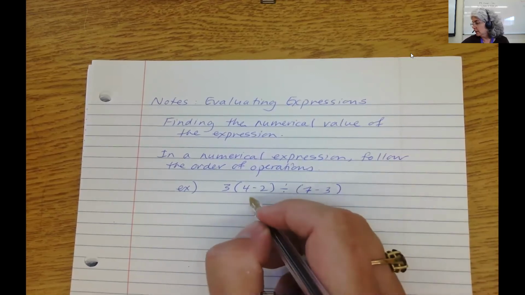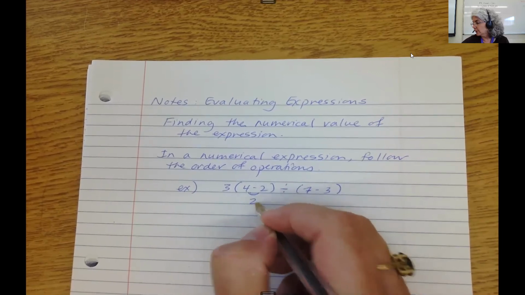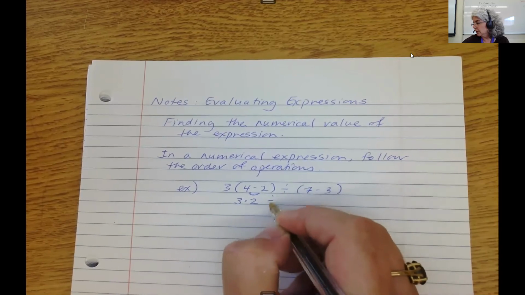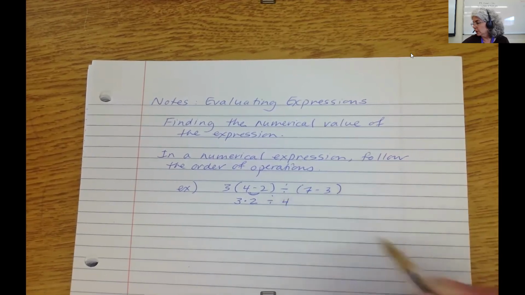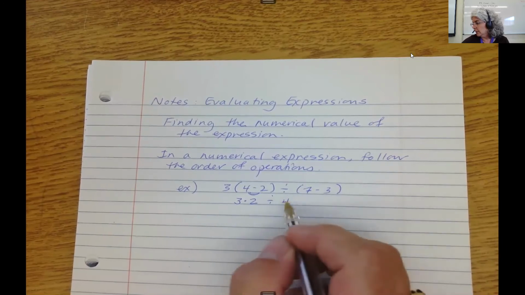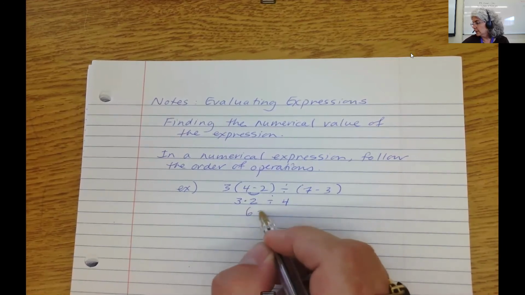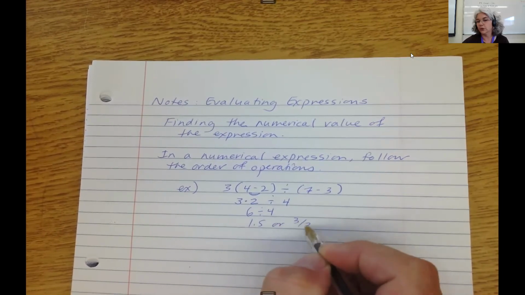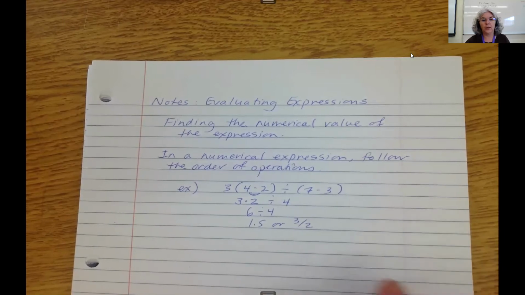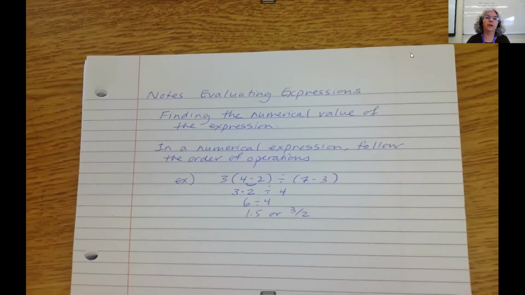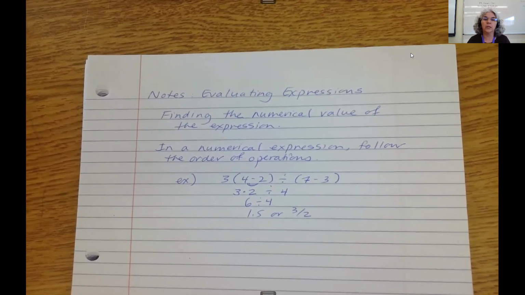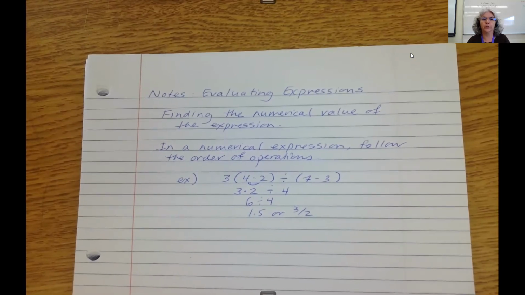All right, so I'm going to go ahead. We're going to do the parentheses first. So that's 2. I'm going to bring down times 3, because that's what that means. Divided by 7 minus 3 is 4. Okay, so then I'm going to do 3 times 2 is 6, divided by 4 is 1.5, or you could write it as a fraction 3/2. So that's a numerical expression. If you're asked to evaluate a numerical expression, and you did have some problems like this in last week's homework assignment, then you just figure out what it is as a number by following the order of operations.